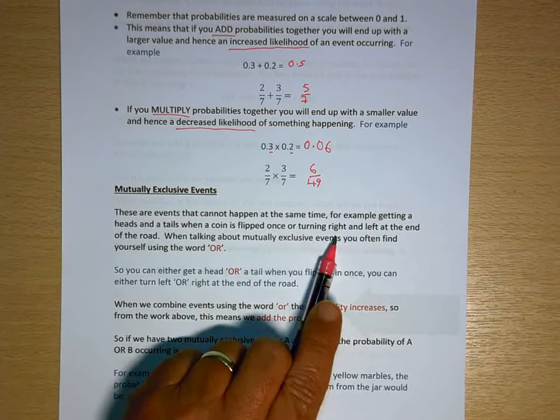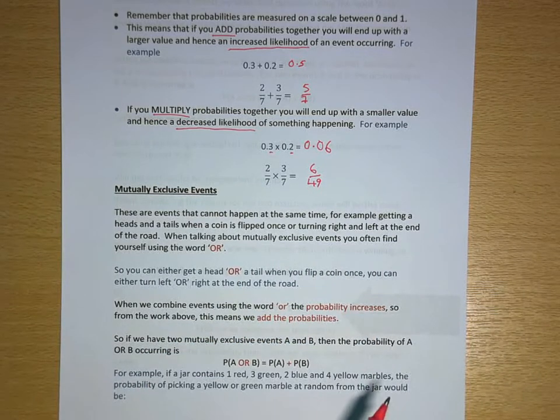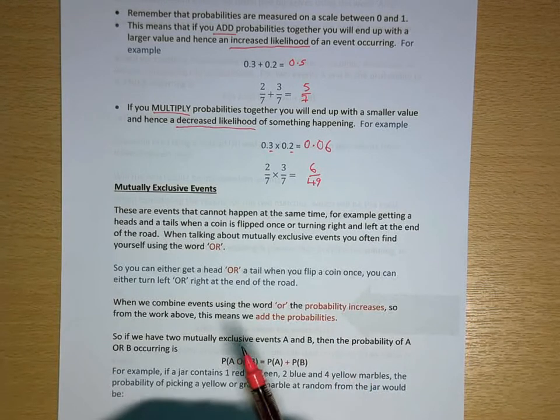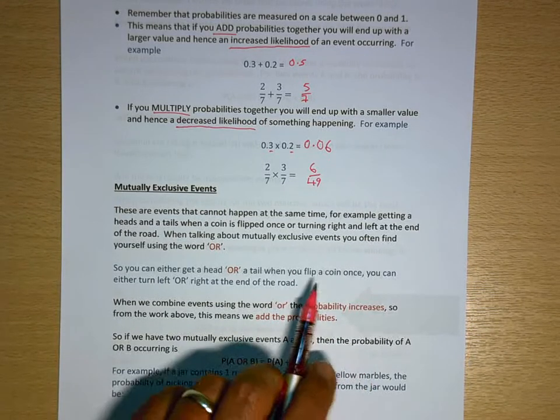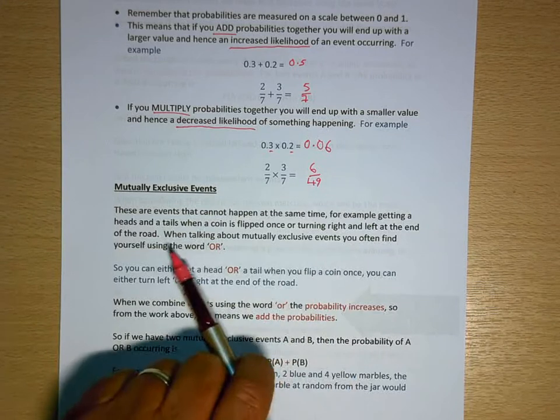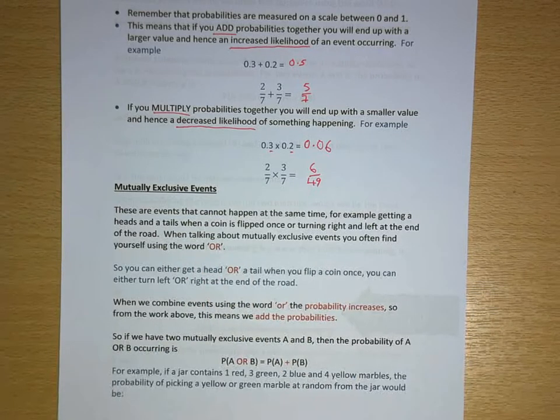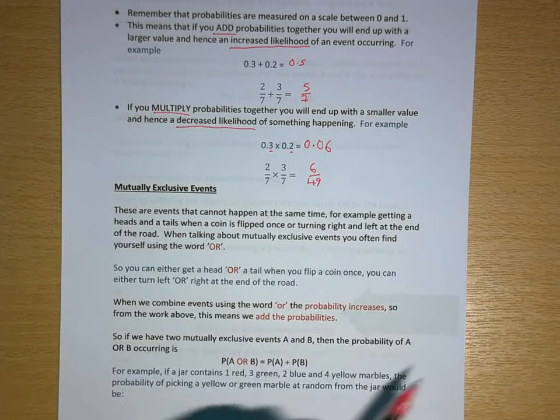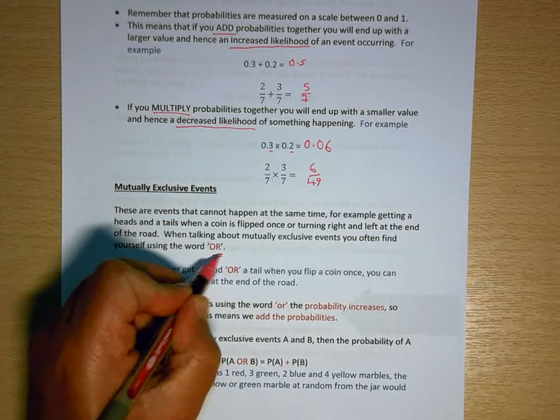Similarly, turning right and left at the end of the road. If you get to the end of a street, you can do one or the other. If you turn left, you can't also turn right. So those would be mutually exclusive events. And what you find when you're talking about mutually exclusive events is you using the word or.